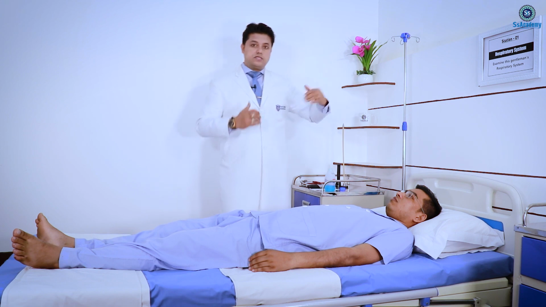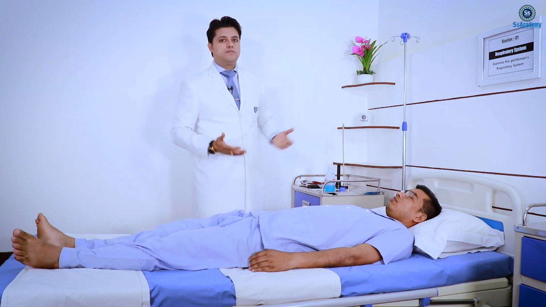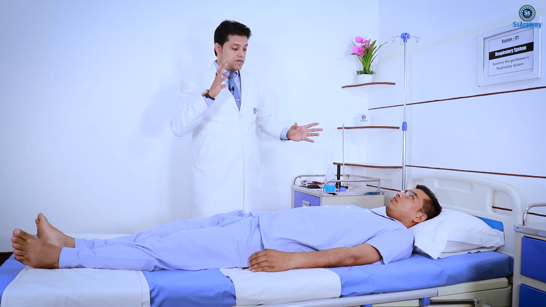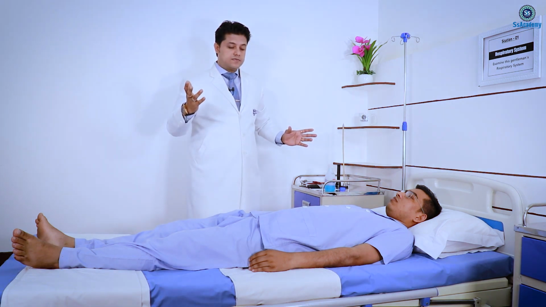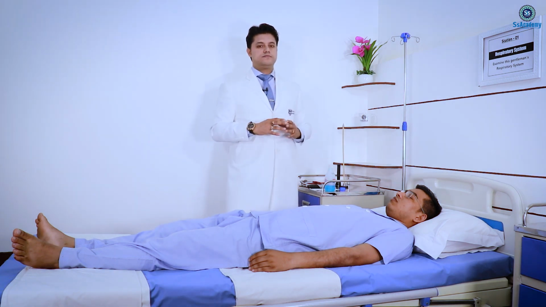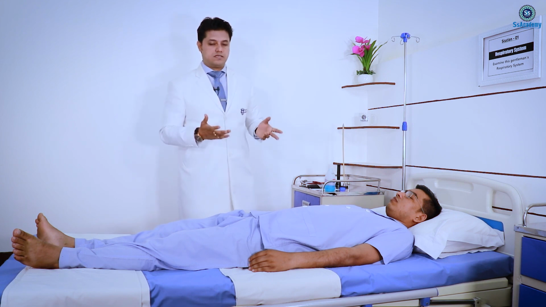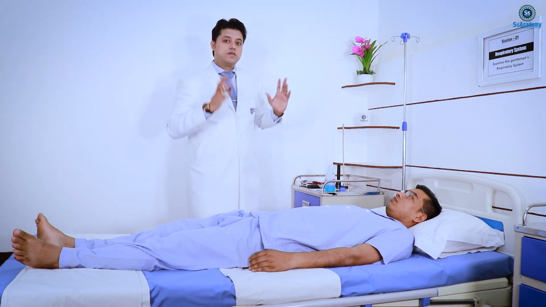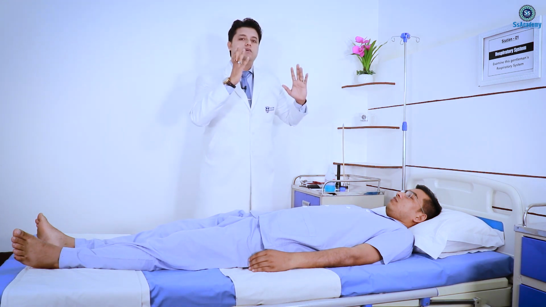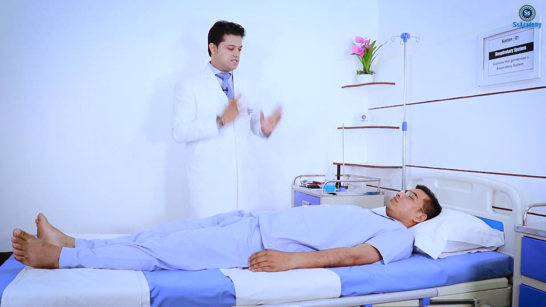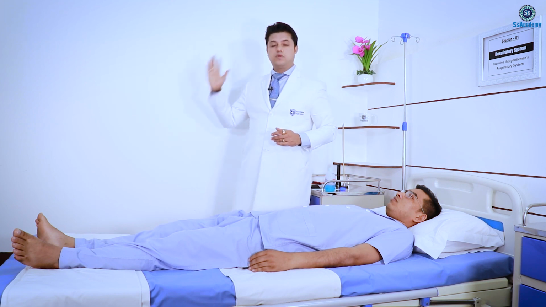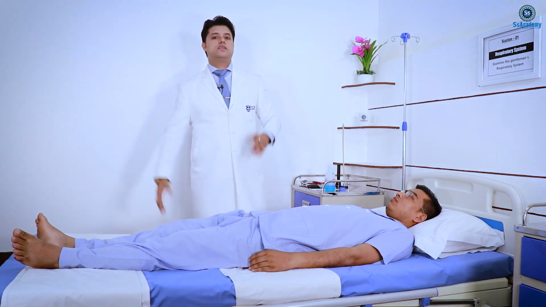Immediately after the instruction you need to tell your patient, sir, I have been asked to examine your chest. What I'm going to do, I'd like to have a very good look, which is inspection, and have a feel, which is palpation. Then tapping, which is percussion, and listening, which is auscultation. So I'd like to have a very good look, feel, tap, and listen to your chest.